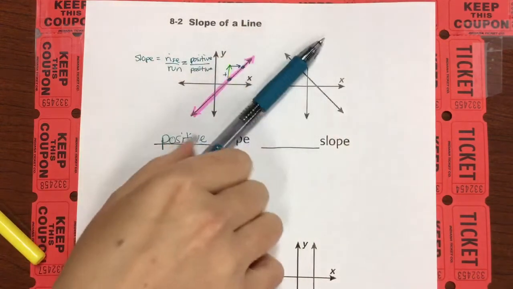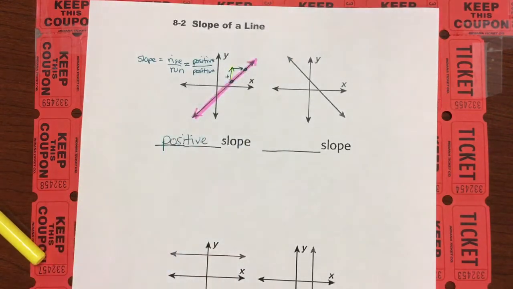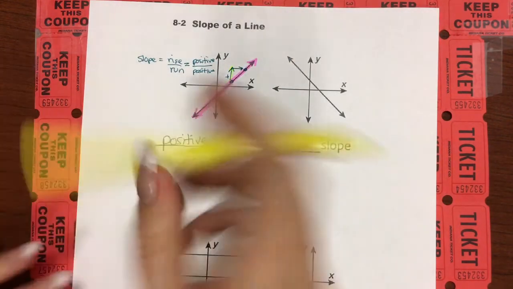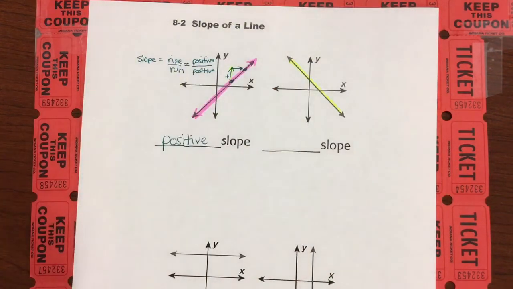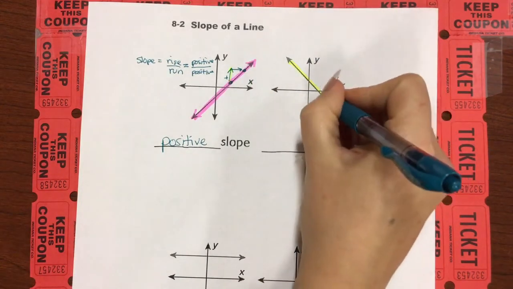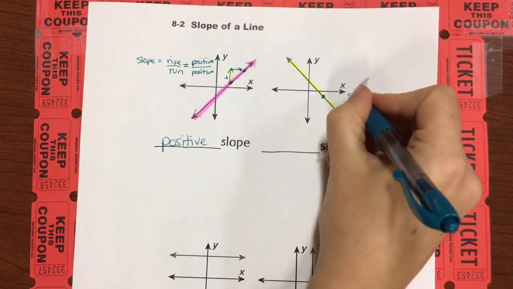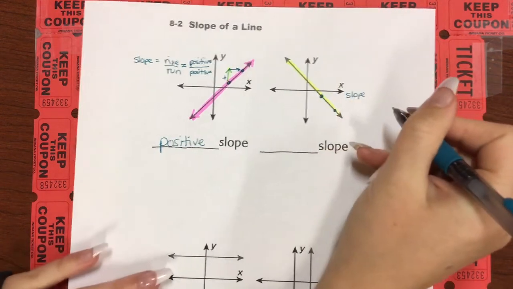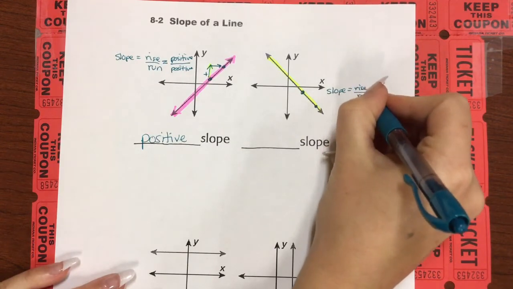Any type of line that looks like that, it could be like this, this, this, this. Those are positive slopes. Now, let's look at this next line right here. Okay? And let's say we just picked any 2 points on this line. Let's say we picked this point here and this point here. So we're going to talk about the slope of this line. So we're going to look at the rise over the run, right?